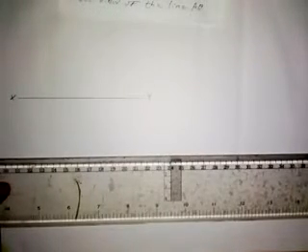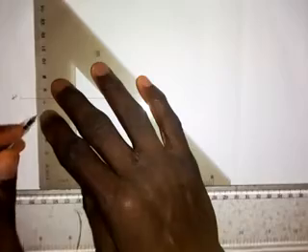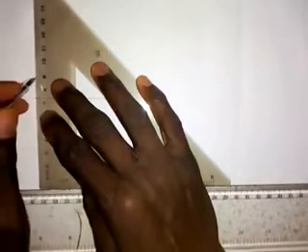So the next thing that we are going to do is that take your set square and draw a small vertical line here. So as we have in the question that the line makes an angle 45 degrees to the vertical plane. It makes an angle 45 degrees to the vertical plane. Let's leave that and let's look at the second sentence where we have that the end A is 15 millimeters from horizontal plane.